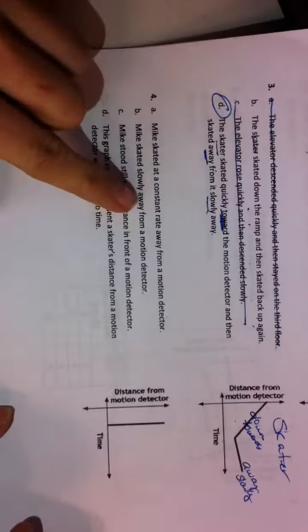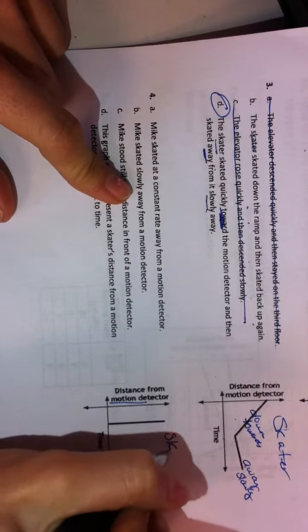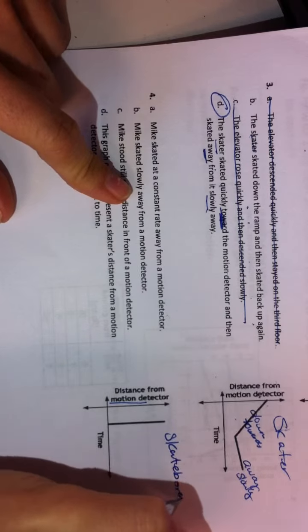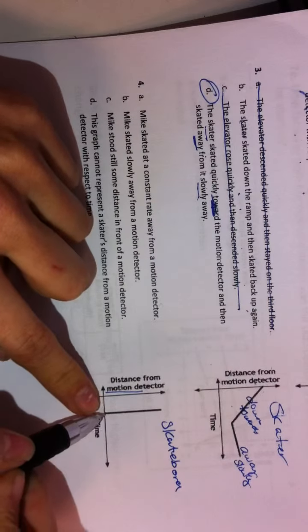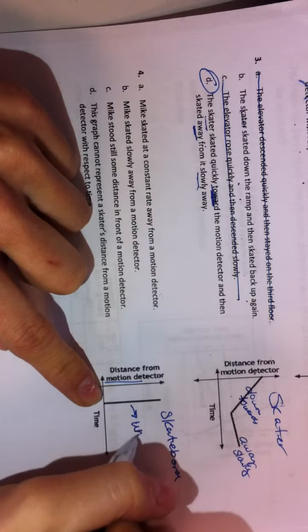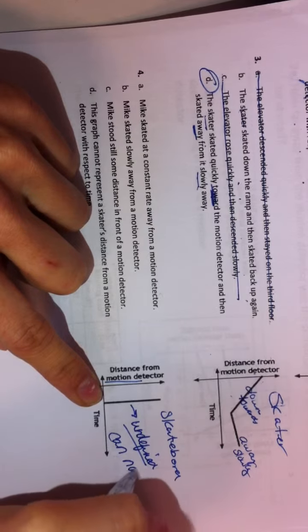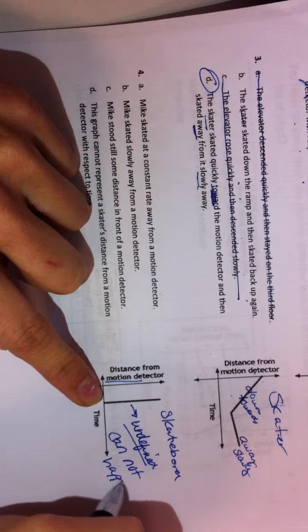Number 4. Let's talk about this. Motion detector, so I'm working with the skateboarder. What is my rate when it's straight up? Well, we said it about 10 times in class. It's undefined, which means cannot happen.